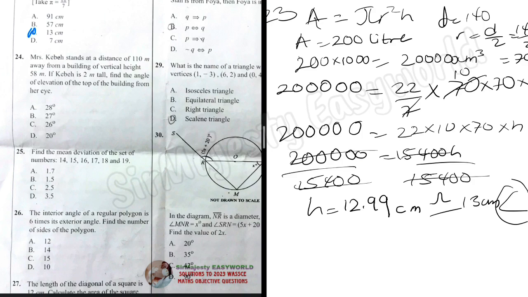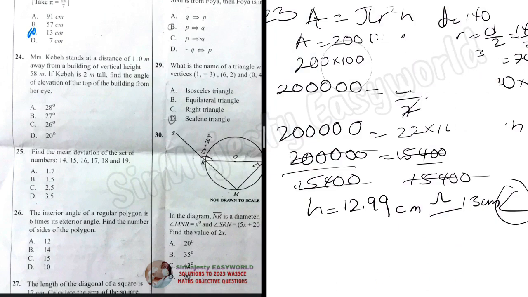So let's move on to question number 24. Number 24. Miss Kema stands at a distance 110 meters away from a building of vertical height 58 meters. So this building is 58 meters in height.